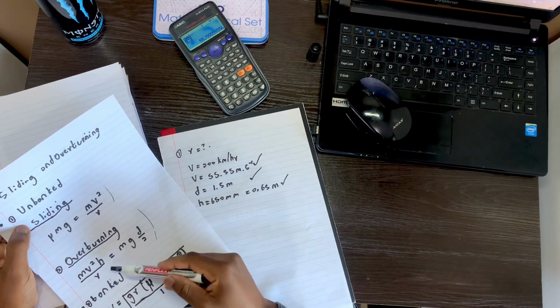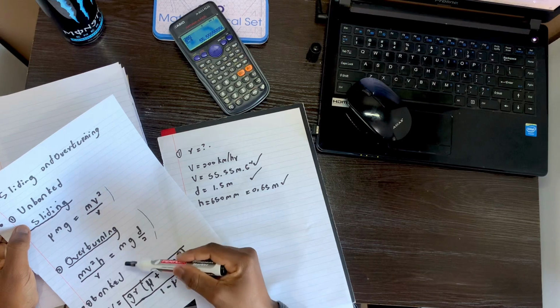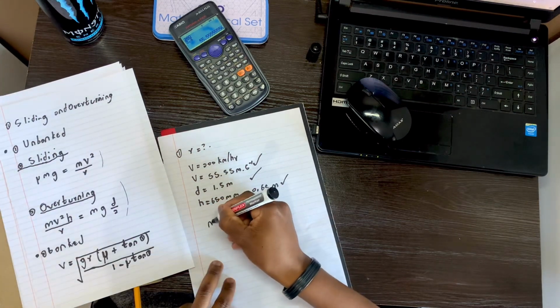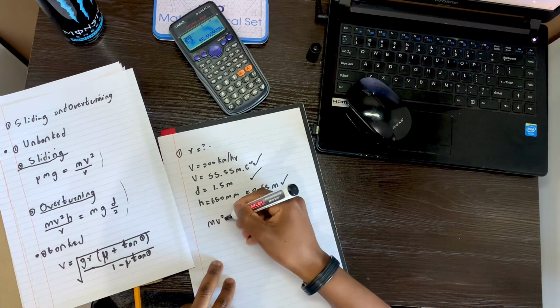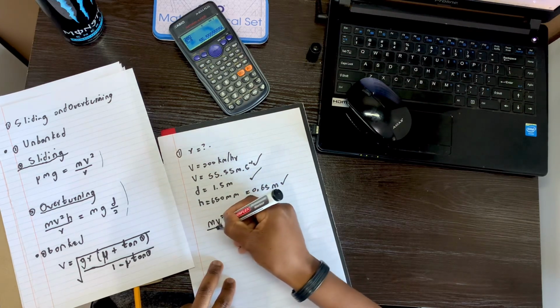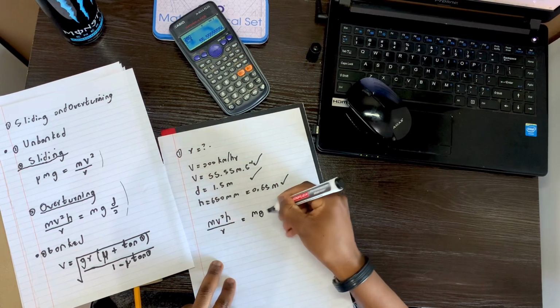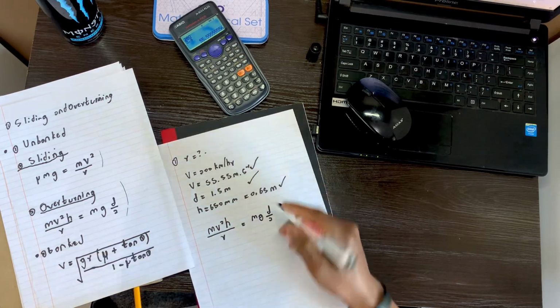The m cancels out. So our equation is m v squared h over r equals m g d over 2.